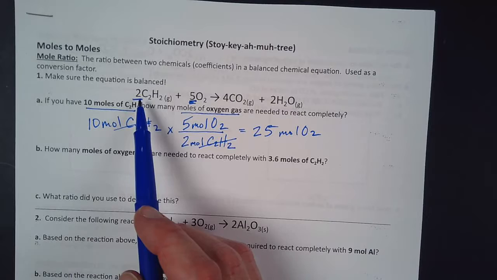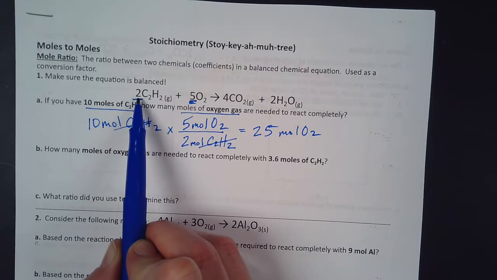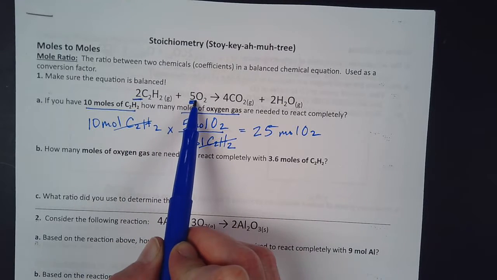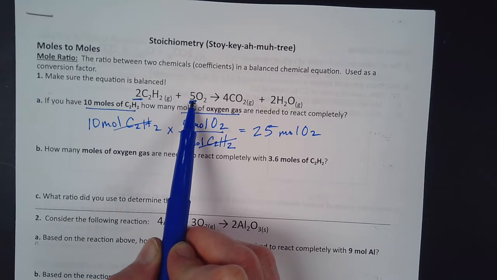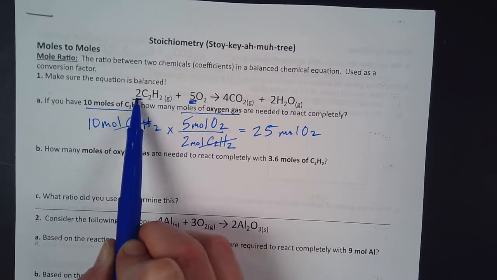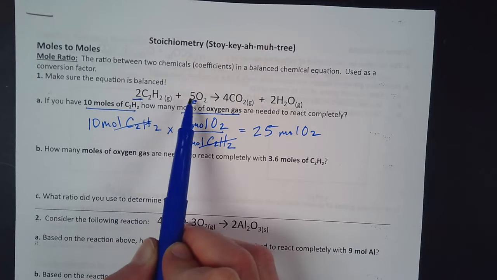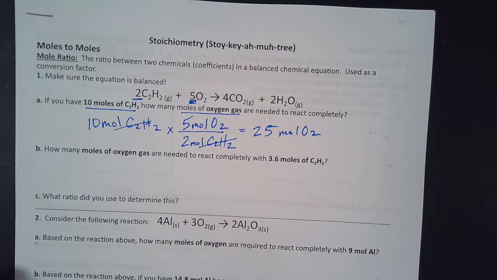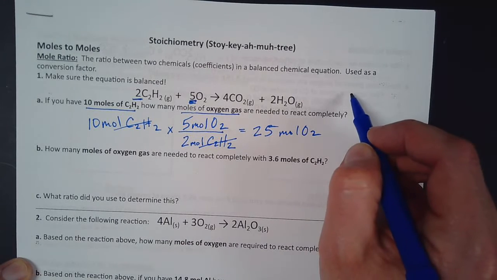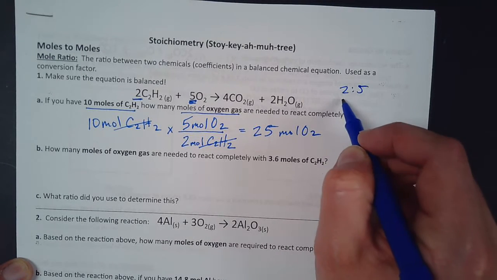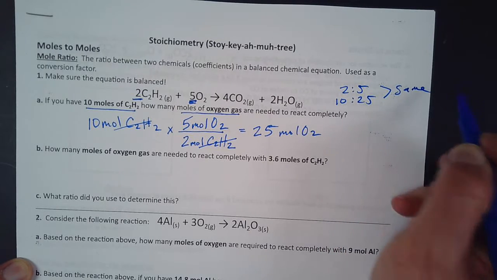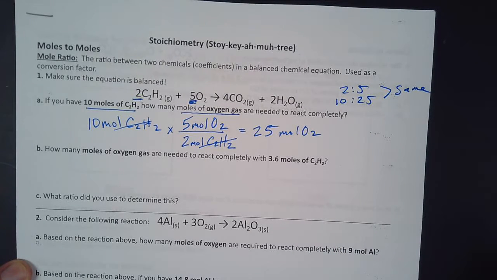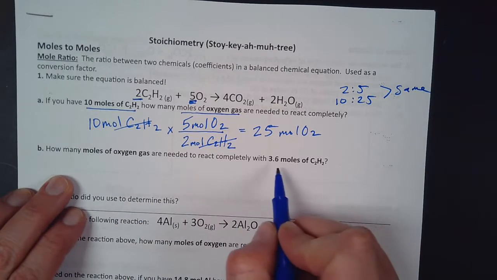And you could probably have done this in your head. If you have 2 moles and you need 5 moles, well, if you have 10, that's the same as 25. 2 to 5 is the same as 10 to 25 as a ratio. Okay? So 2 to 5 is the same as 10 to 25. They're the same.